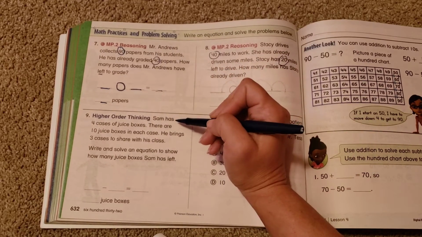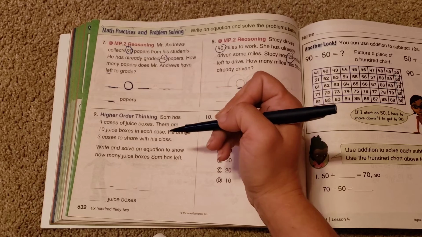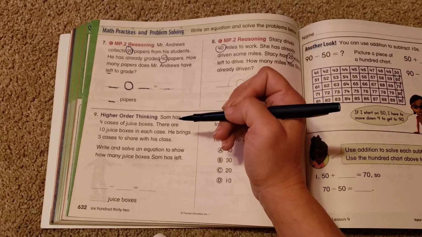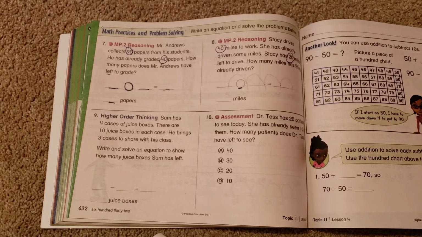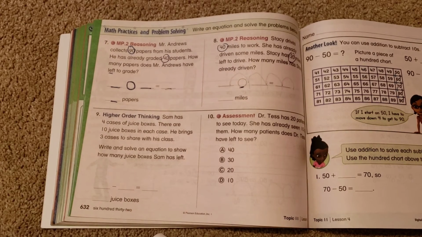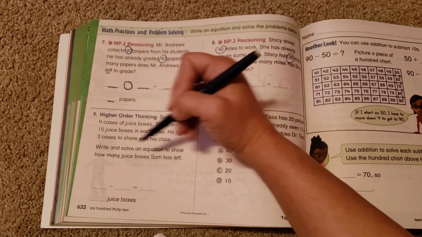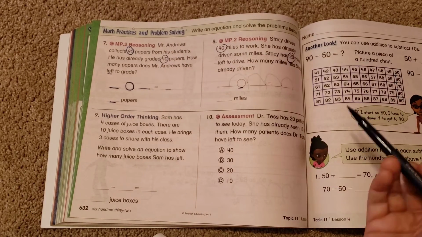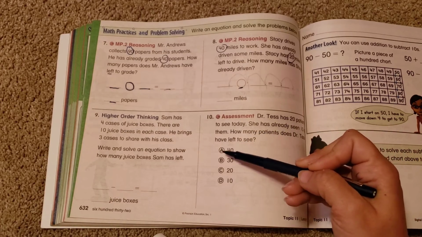Okay. Number 9, Sam has 4 cases of juice boxes. There are 10 juice boxes in each case. So same thing, it's 4 tens. He brings 3 cases to share with his class. So he gave away 3 groups of 10. And we're going to write our equation and we're going to solve it, right? You can write and solve an equation to show how many he had left. Easy peasy.